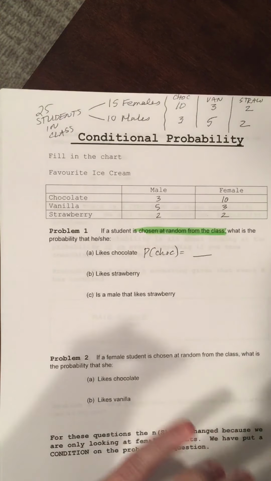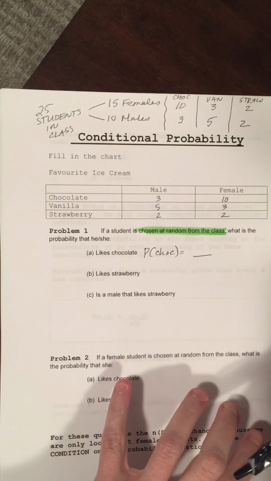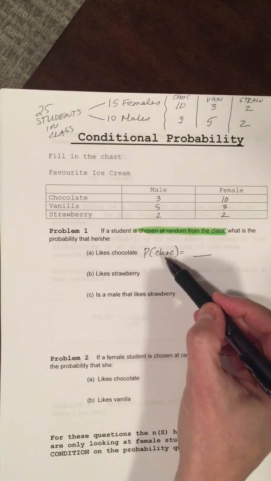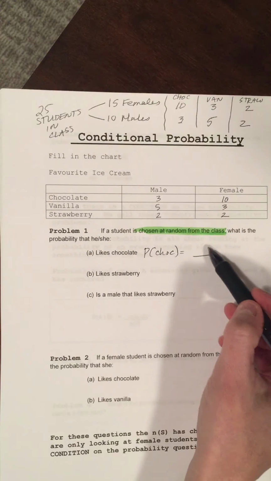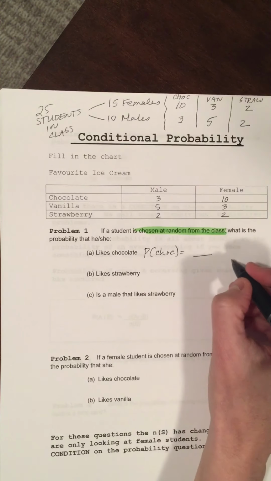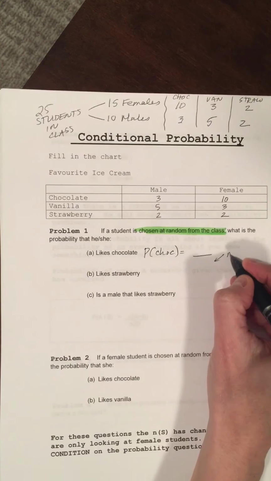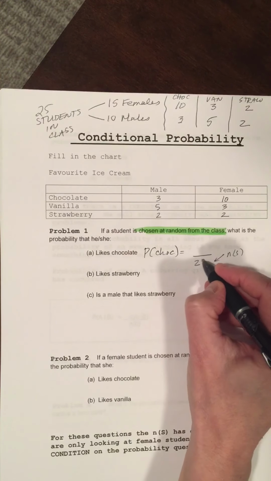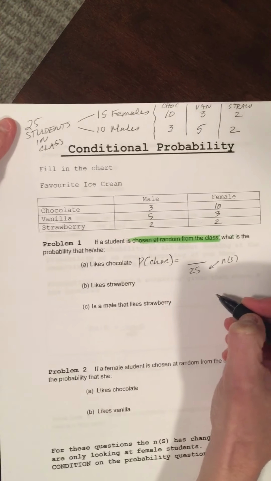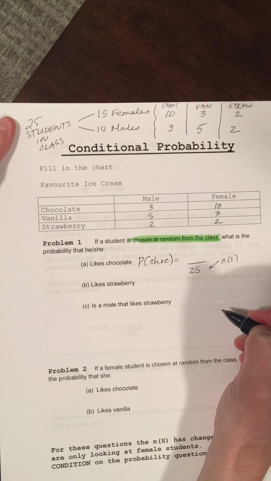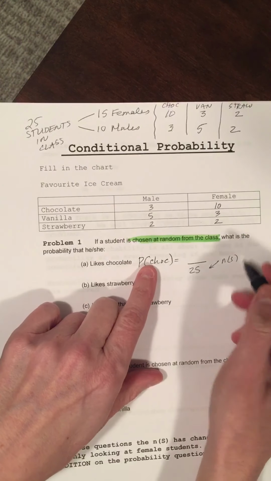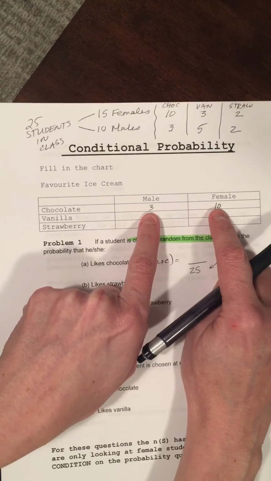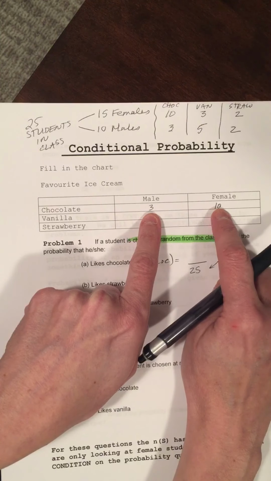So we are quite familiar with when we're doing a probability question, we write down what's being looked for, we write down a blank fraction, we take a look at our NS, the total, and the total is 25. There were 25 kids in class that particular day. And how many of them in total like chocolate ice cream? 3 guys and 10 girls.